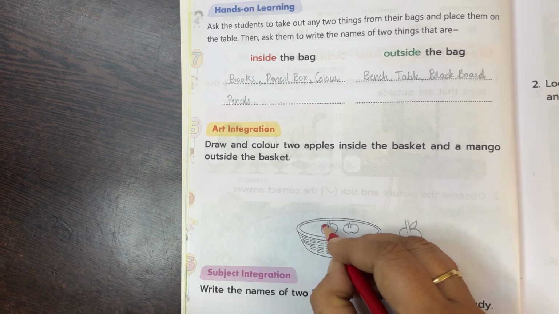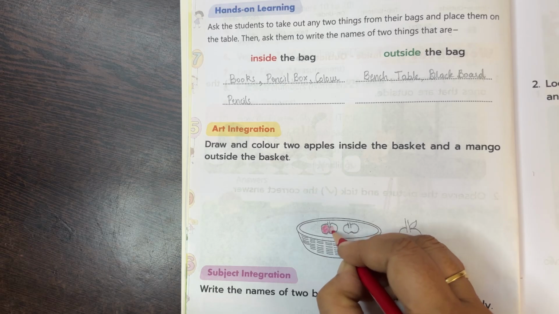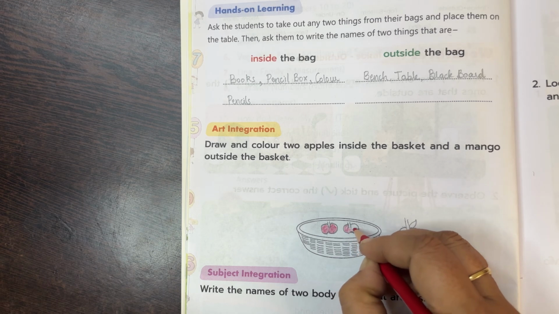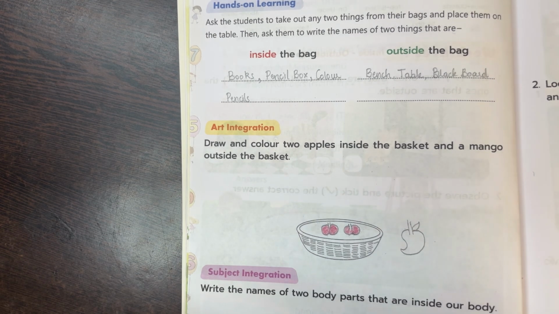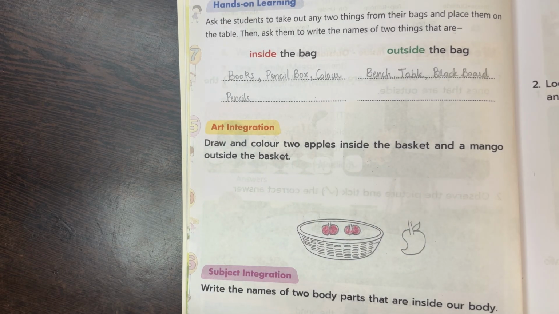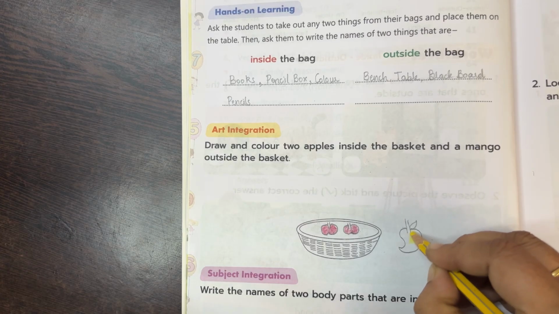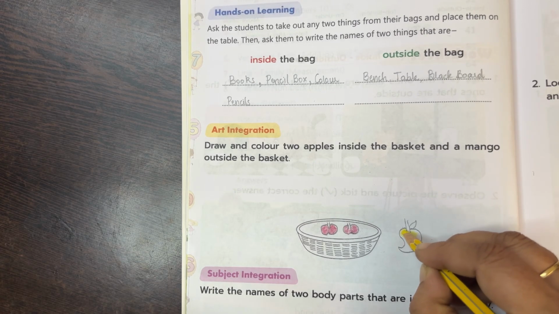Apple is which color? Red. Okay. And mango is yellow. Do it with me, children.